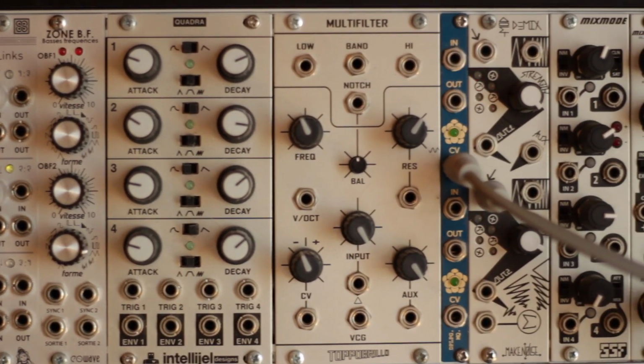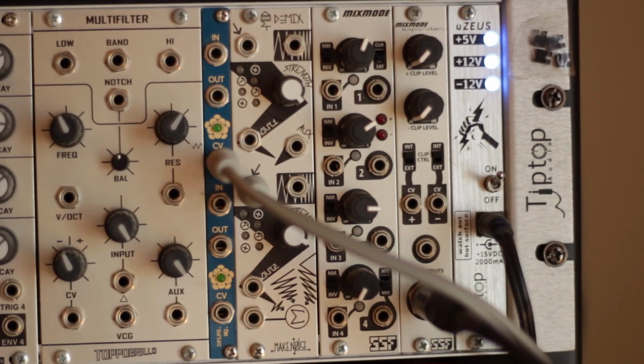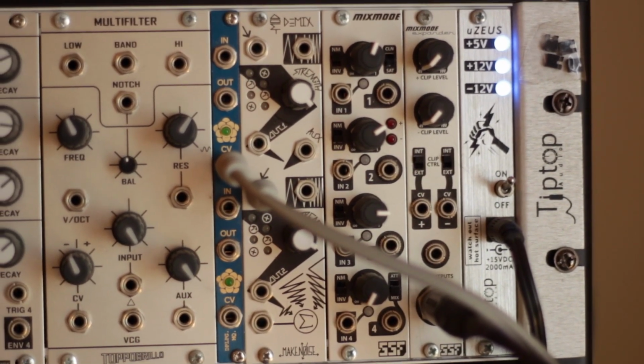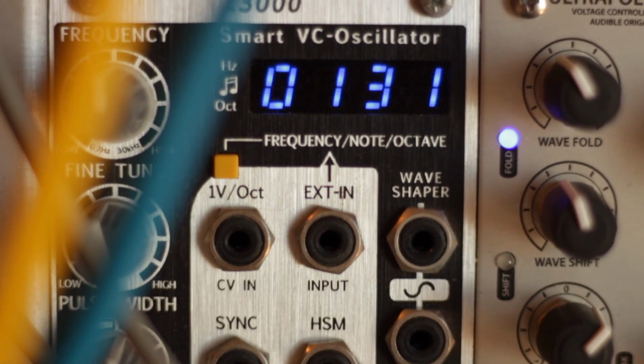Then there's two LFOs and four envelopes right next to each other, followed by the filter and dual low pass gates in the blue super thin module there. There are no sequencing facilities in this system because I rely on the Analog 4 for those, which sends two pitch CV signals and also two triggers, which I can multiply using a utility module.